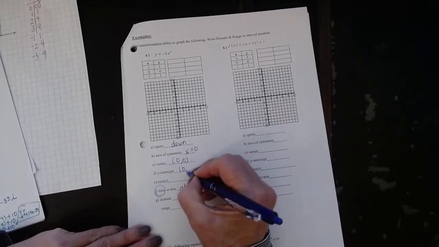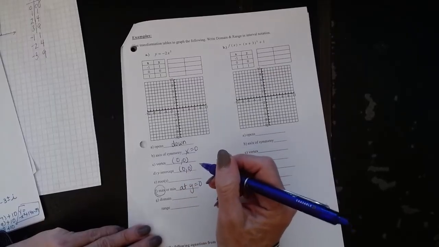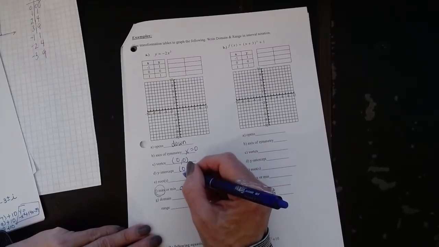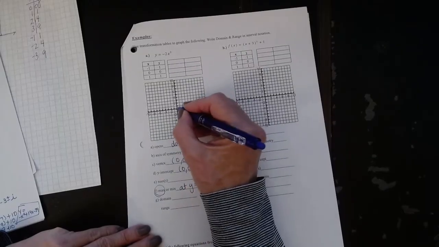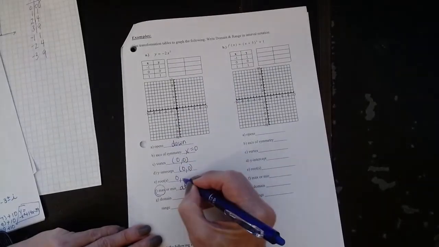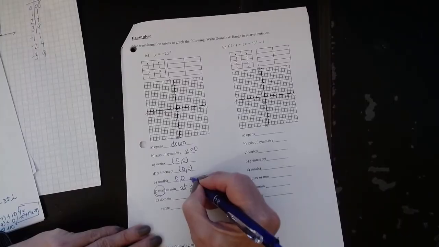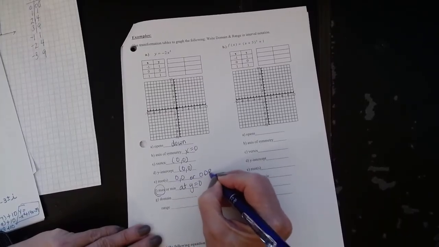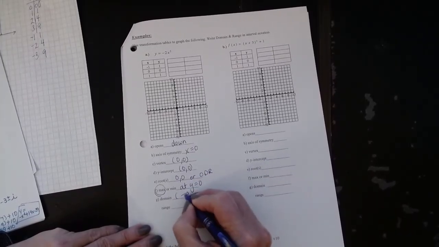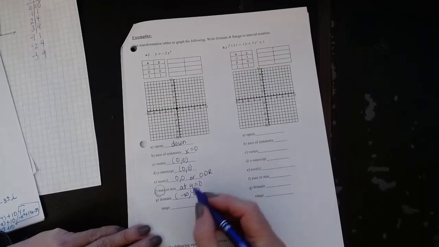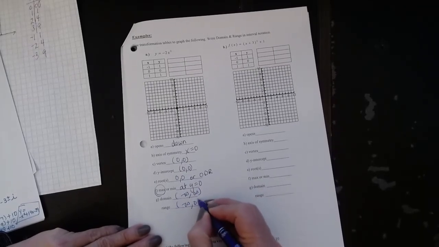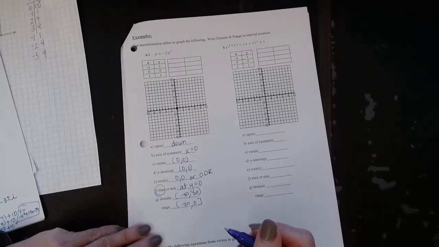My y-intercept is 0, 0. My roots, where I'm on the x-axis, is 0. Remember, we always have 2, so you can list it out as 0, 0, 0, or 0 double root. Domain, -infinity to infinity. Range, -infinity to 0 with the bracket.